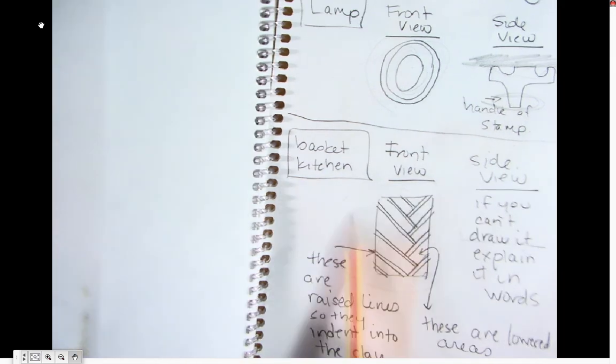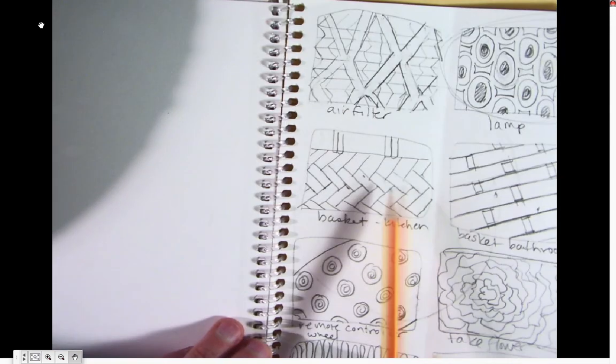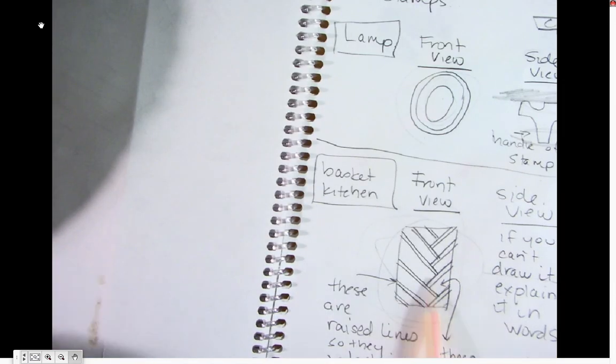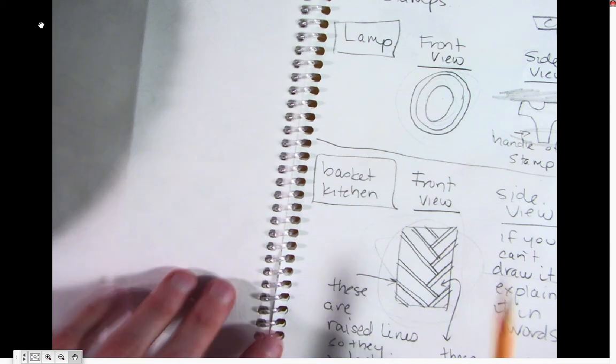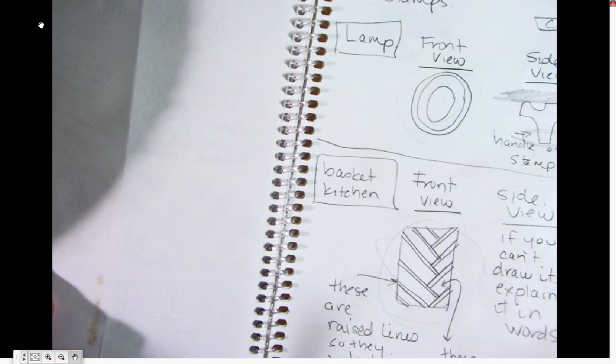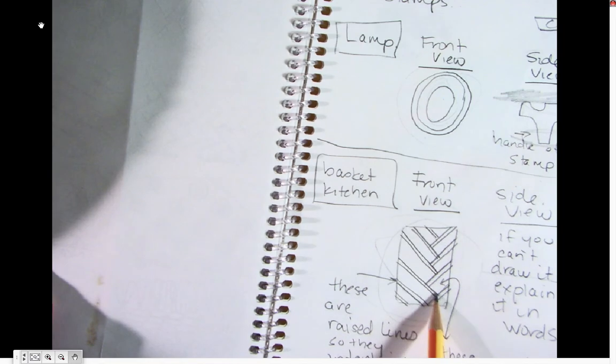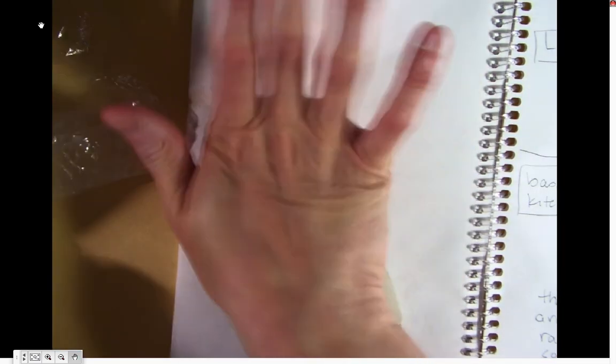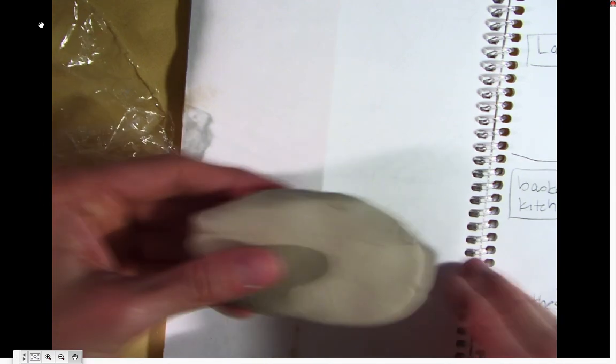Okay, so I redrew my herringbone pattern to look like it is here. And I tried to figure out what I needed. So if I wanted these flat parts raised, and I wanted, like if I were to take a piece of clay, yes, I have clay at the ready. I am in my own house, okay?